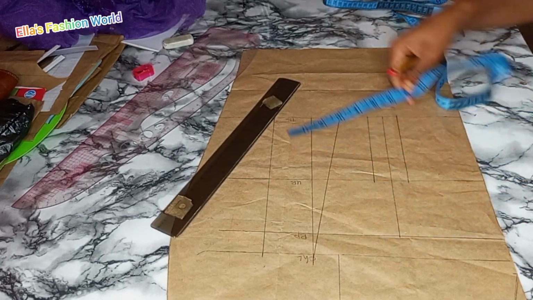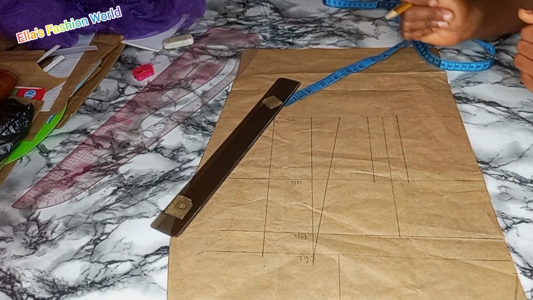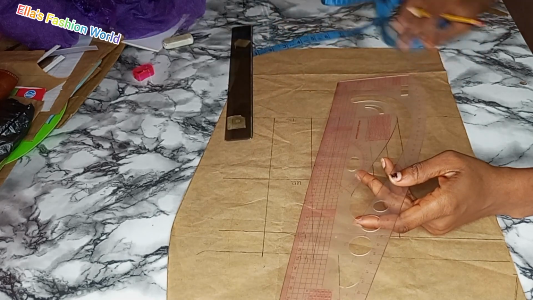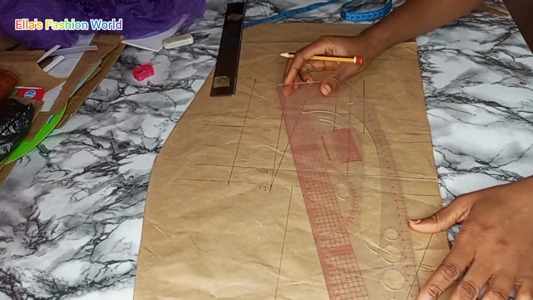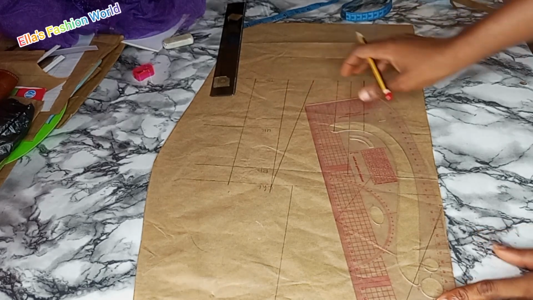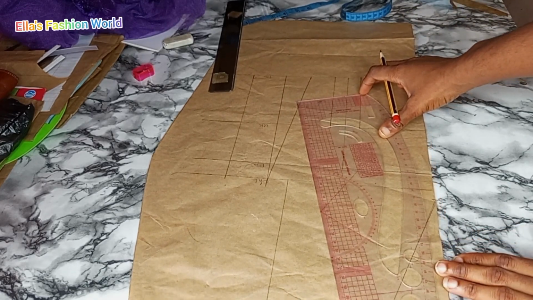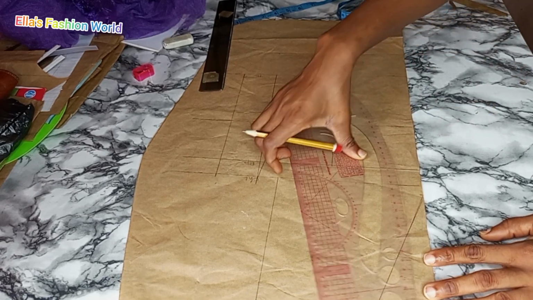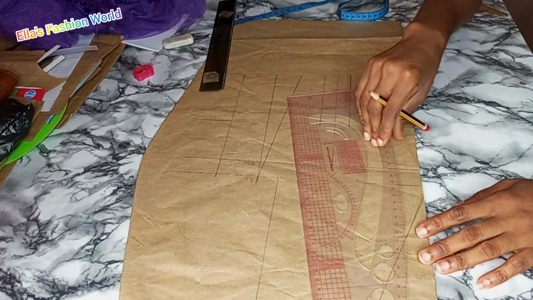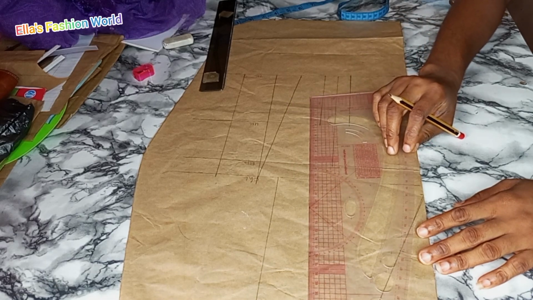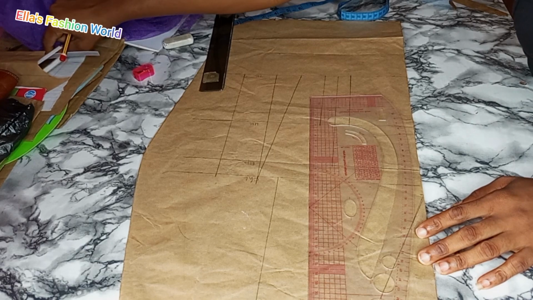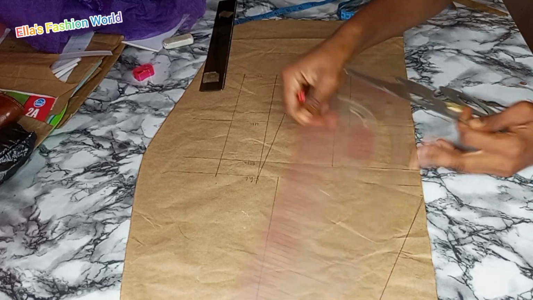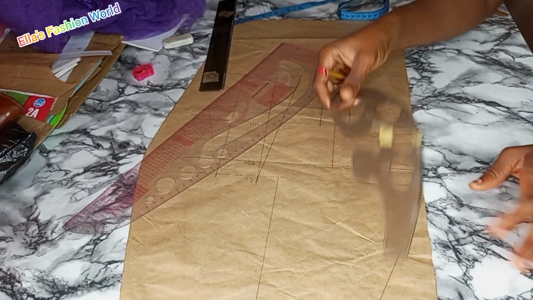All right, so after that, now it's time for us to take the curves. Okay, so with the help of this ruler here, hope you're seeing what I'm doing. Okay, with the help of this ruler, let me look for the other one. Okay, I have two of this ruler here. If you don't have this, you can make use of this. Okay, let's assume we're working with this.